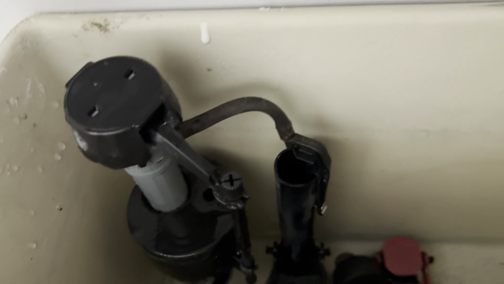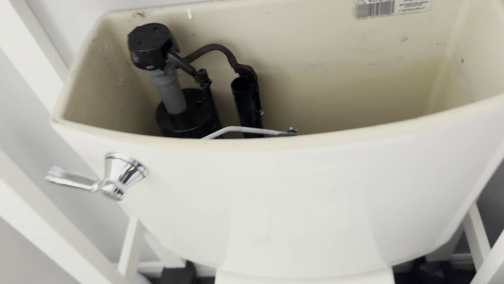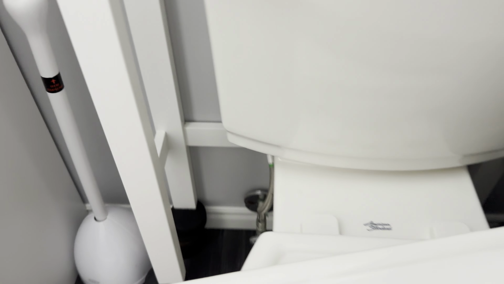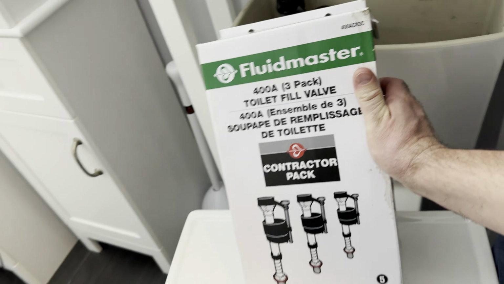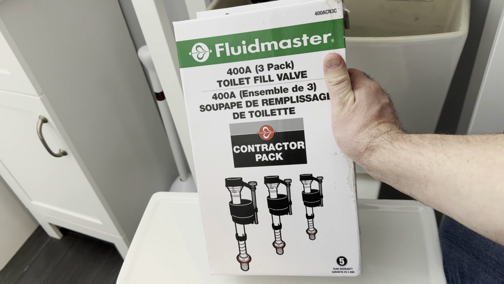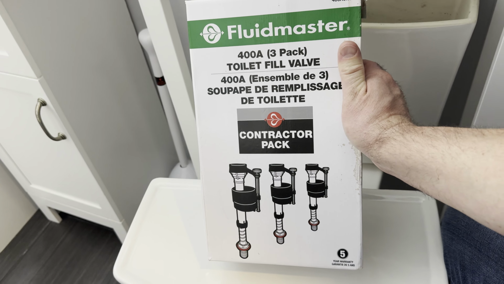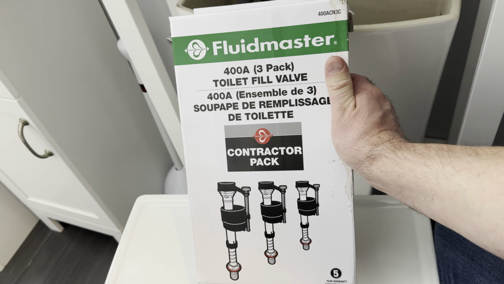So I will show you the replacement part, which every hardware store has. It's right here, the Fluidmaster. I bought a 3-pack. I have a house with several toilets in it, and you're going to end up having problems.